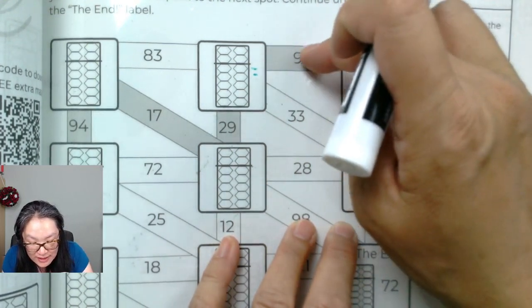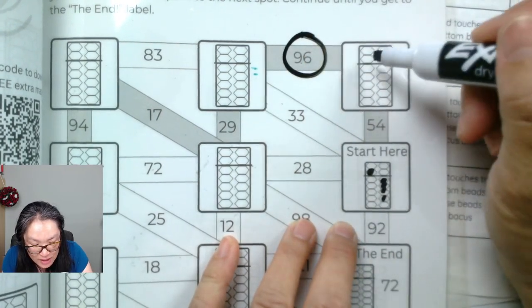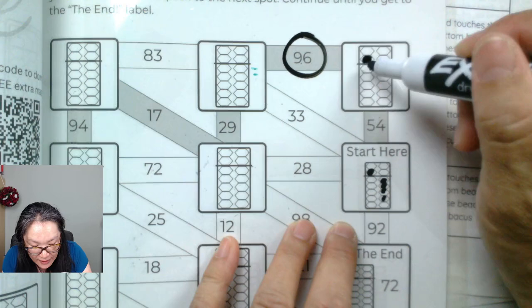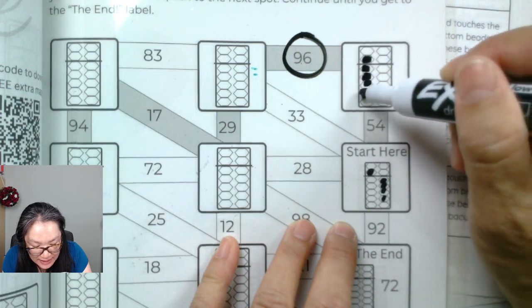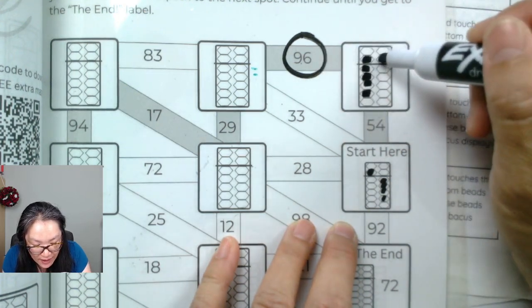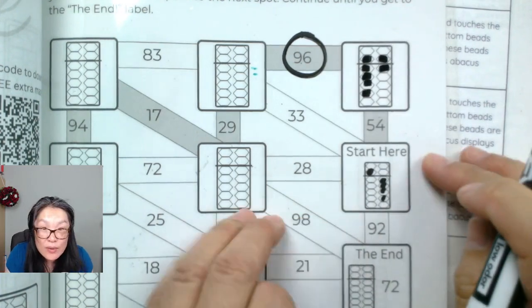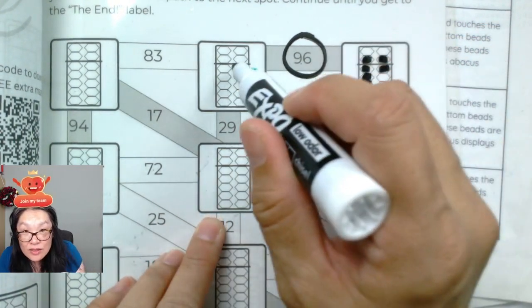I need to look at this number, which is 96. So 90 is 1, 5, 6, 7, 8, 9. And then 6 is 5, 6. Does that make sense? I'm hoping that's okay. And then it takes me to this one over here.